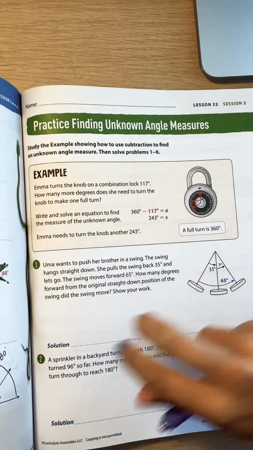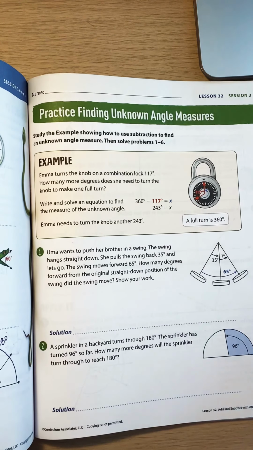Okay, I think you're pretty well centered.